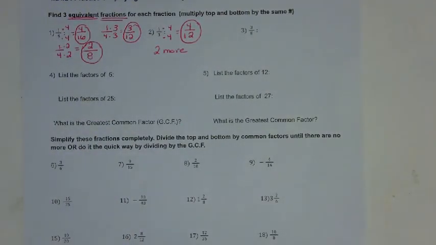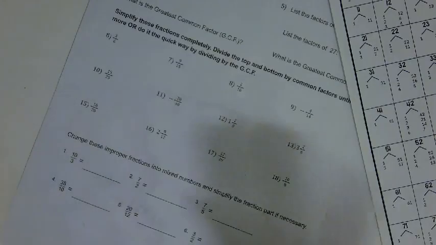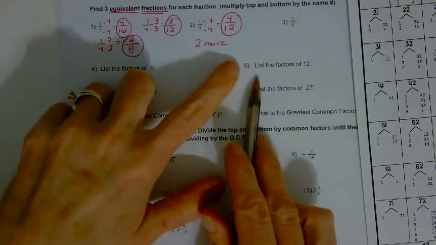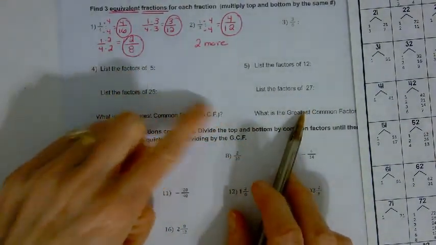Okay, number 4, let me get my factor sheet. Okay, so here's my factor pair sheet. Now I'm going to list the factors of 5 here. Now you're going to do the same thing for number 5. I'm doing number 4, you're going to do number 5.